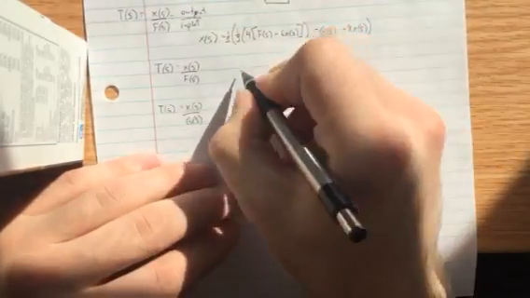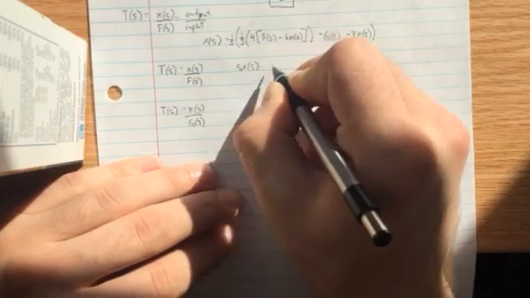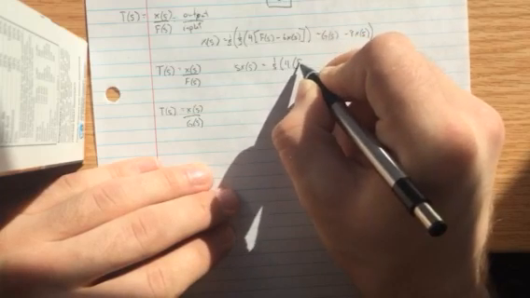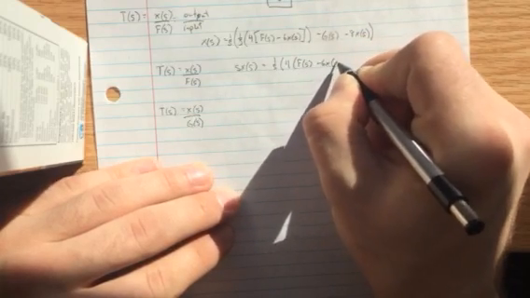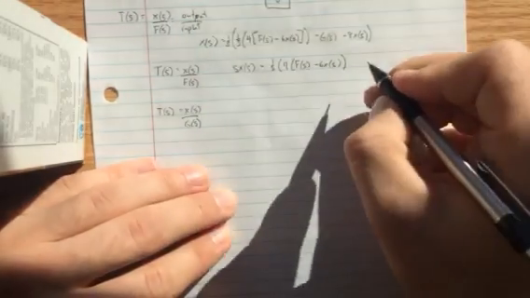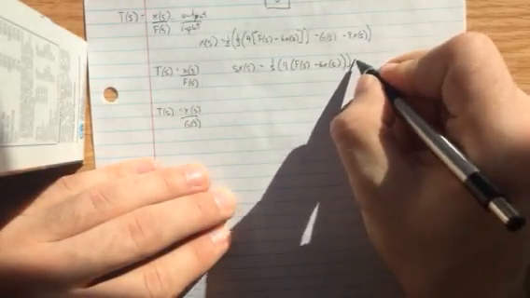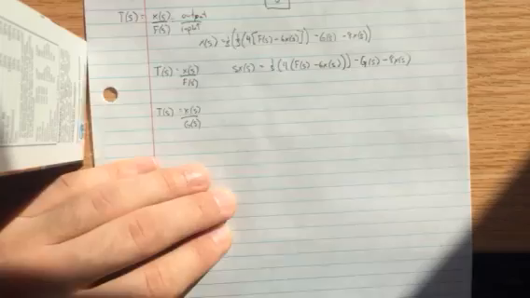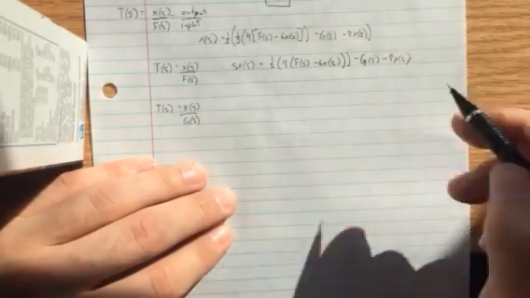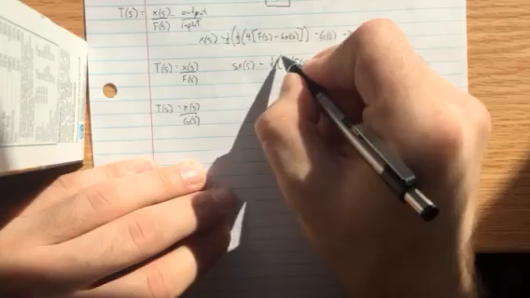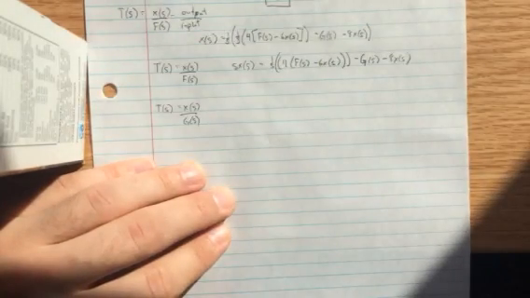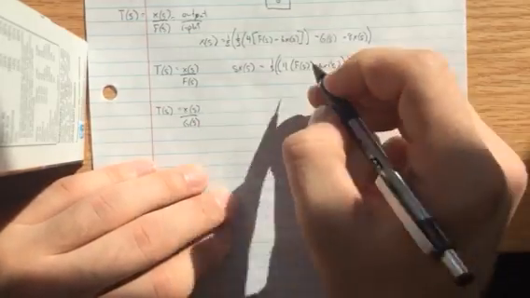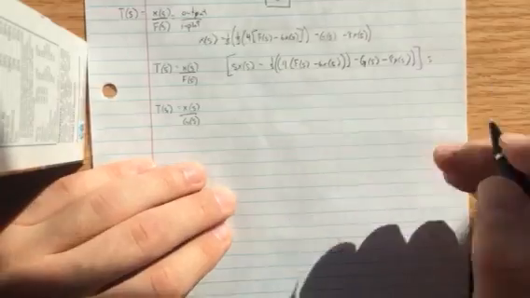First thing I'm going to do is move this s over. So we've got s X(s) equals 1 over s times (4 times (F(s) minus 6X(s)) minus G(s) minus 8X(s)). All right. So now we're just going to go ahead and multiply this whole thing by s.